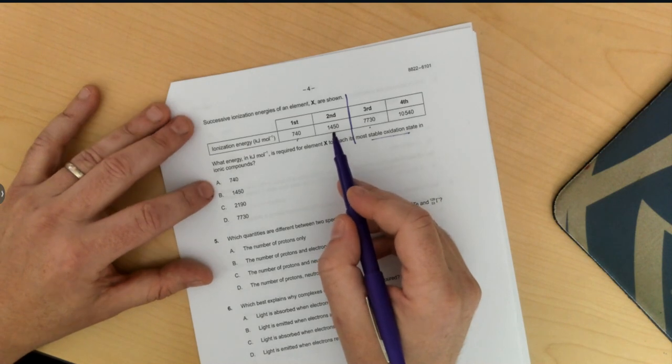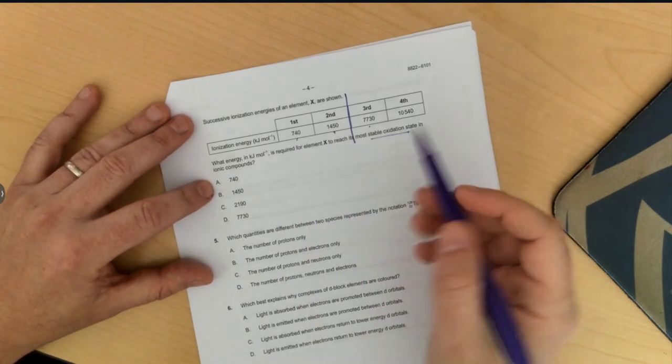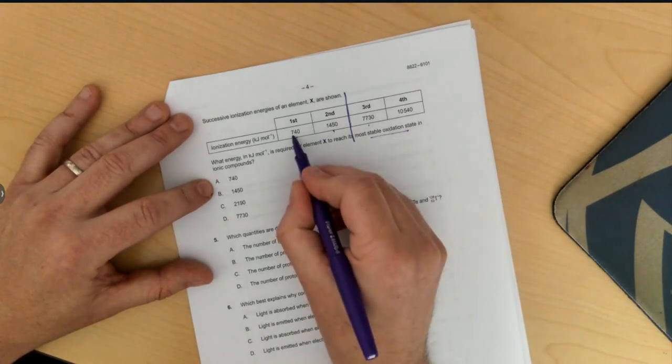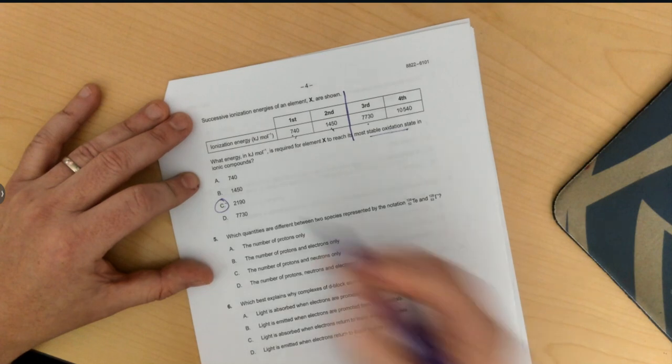So a lot of kids are going to want to choose 1450, but remember that in order to lose the second, you have to lose the first. So it'll be 740 plus 1450, which is 2190.